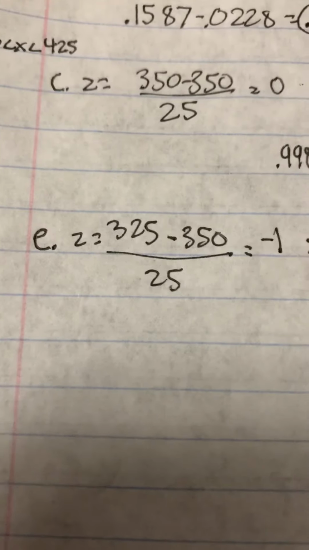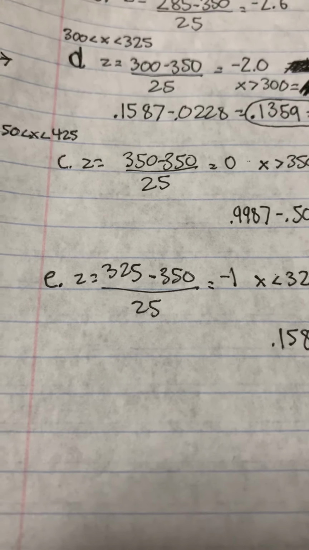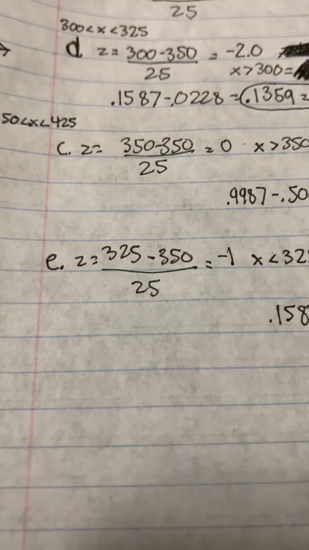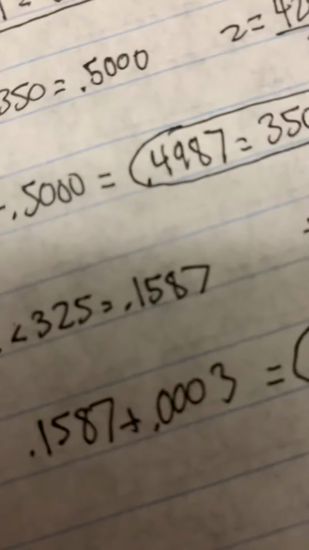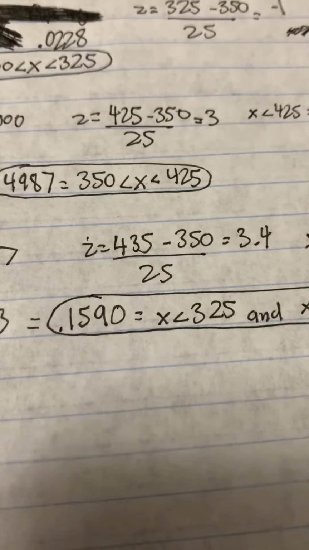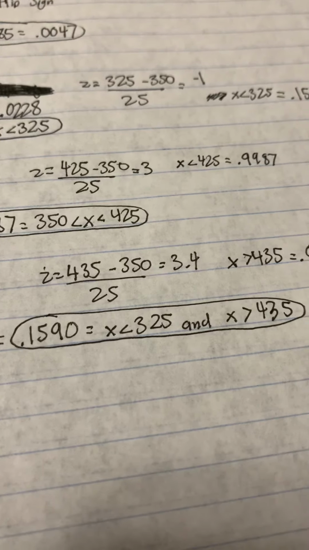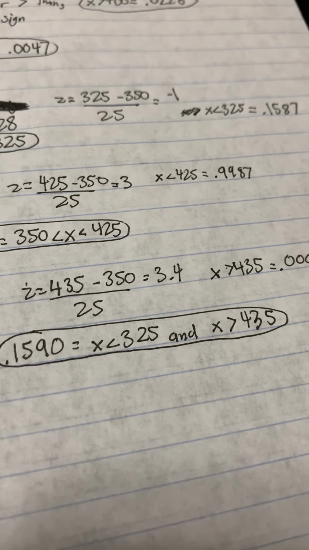And for part E, it's asking the probability that there'll be less than 325 and more than 435, excuse me. And you find each z-score separately and add them together. So this one is -1, which comes out to 0.1587. This one's 3.4, which comes out to 0.0003. Add them together, you get 0.1590, which is the probability there will be less than 325 students or more than 435.